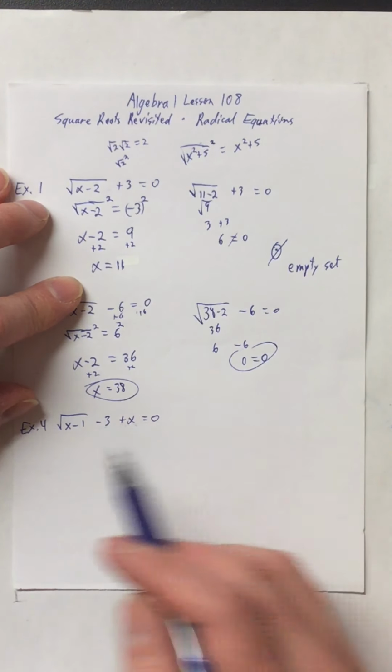All right, we've got to work to get x by itself. Let's add a 1 to both sides. There we go. Gives me a 10 there.